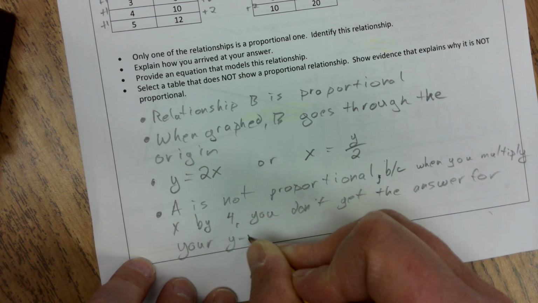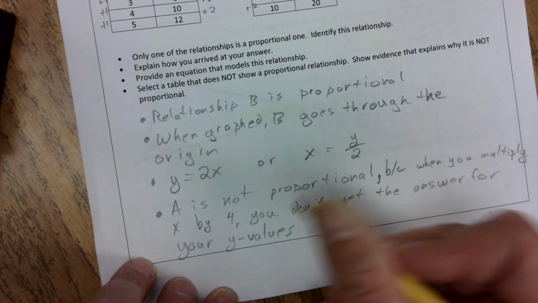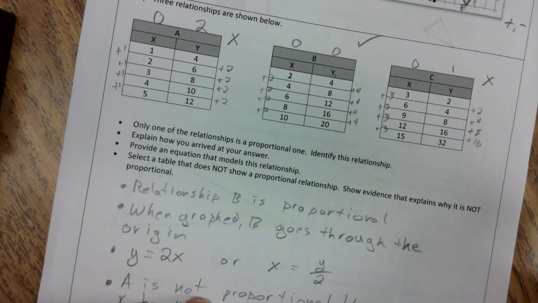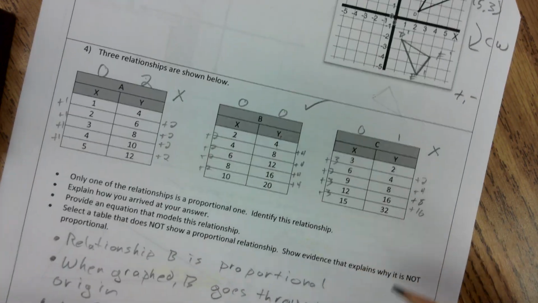You could also graph it and see that it doesn't pass through 0, 0, it passes through 0, 2, but there's a couple different ways you could answer that. Similar to C, your pattern doesn't hold true for your y's.